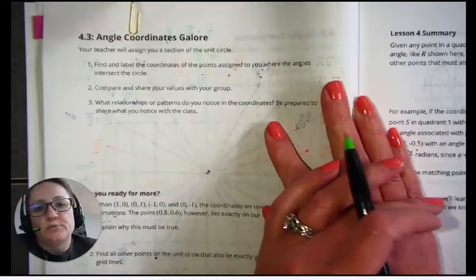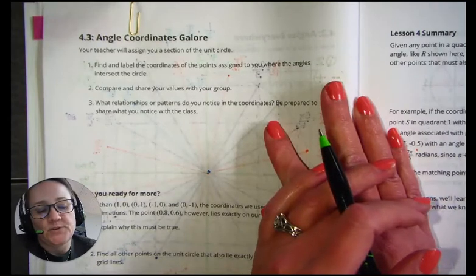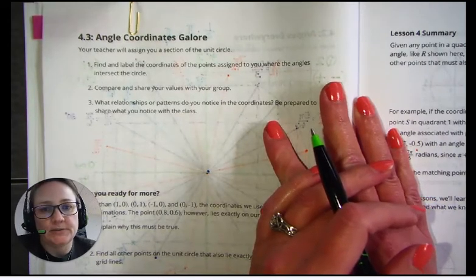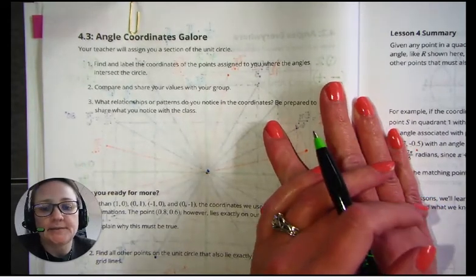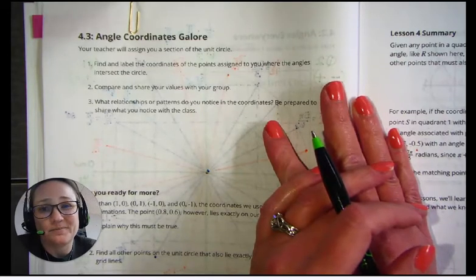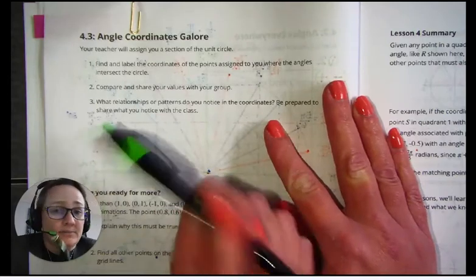Let's take a look at 4.3. We just drew a whole bunch of stuff on your unit circle, and we're going to put some more stuff on there. It's okay. We're going to do this.